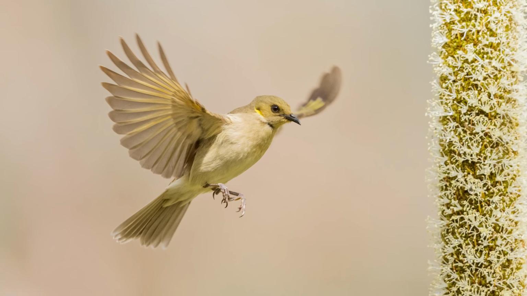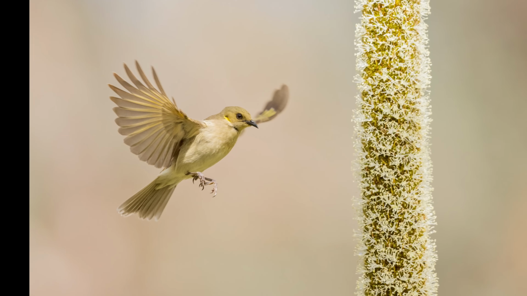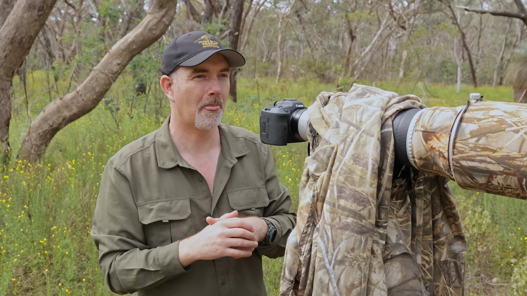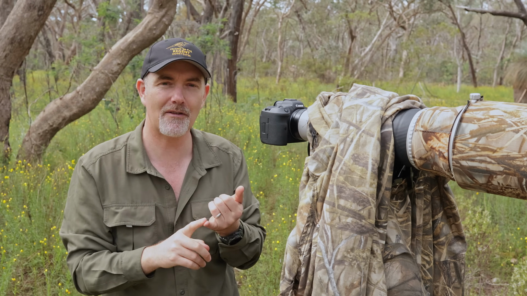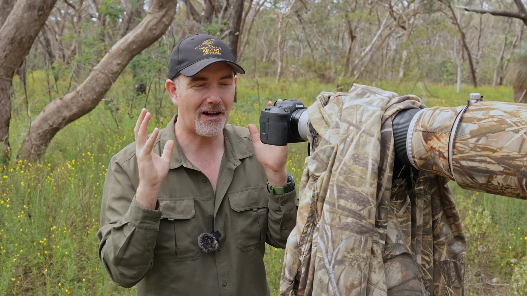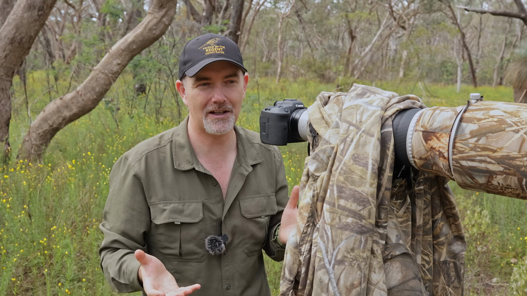That's the shot I envisaged, that's the shot I wanted, and that's the shot I was thinking about as I was under the blind, just watching it, waiting for the bird to turn up. I think what my time has shown me spending time with this grass tree is that if you have a plan, if you have an idea of what you're going to get and you put in the time, you can often get those rewards that you're after.